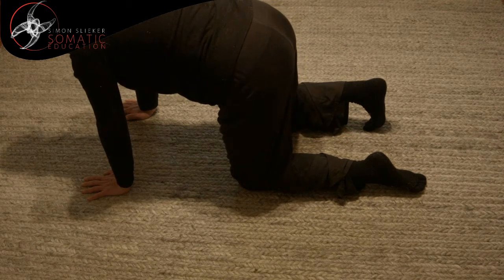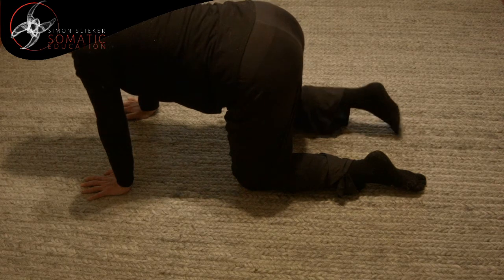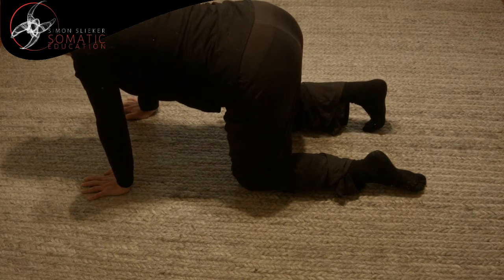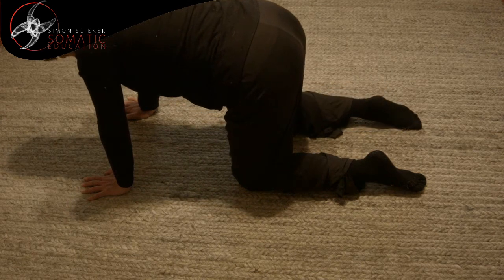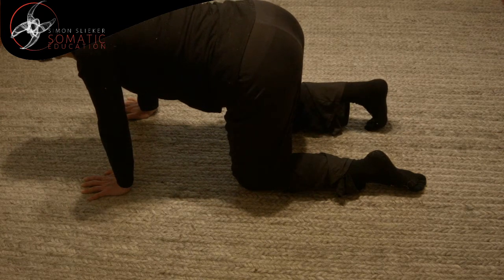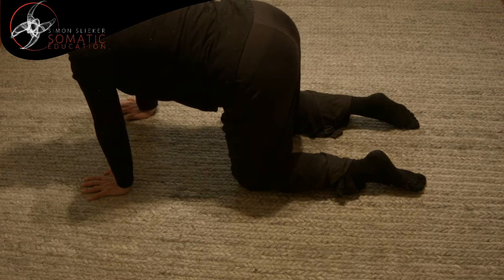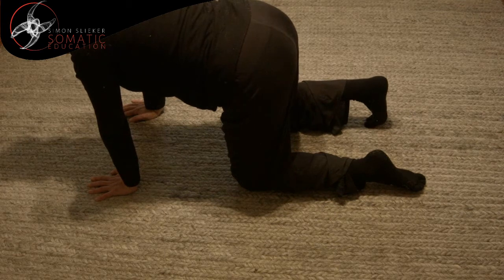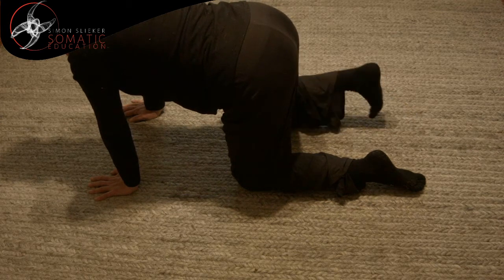And as you're doing that, let your belly hang as much as you can. Now this can be difficult because so many of us, so much of the time, have all kinds of holding patterns in our belly. But as much as you can, just let your belly hang, let it be relaxed. And just feel whether doing that assists this movement of flexing and extending your right foot.